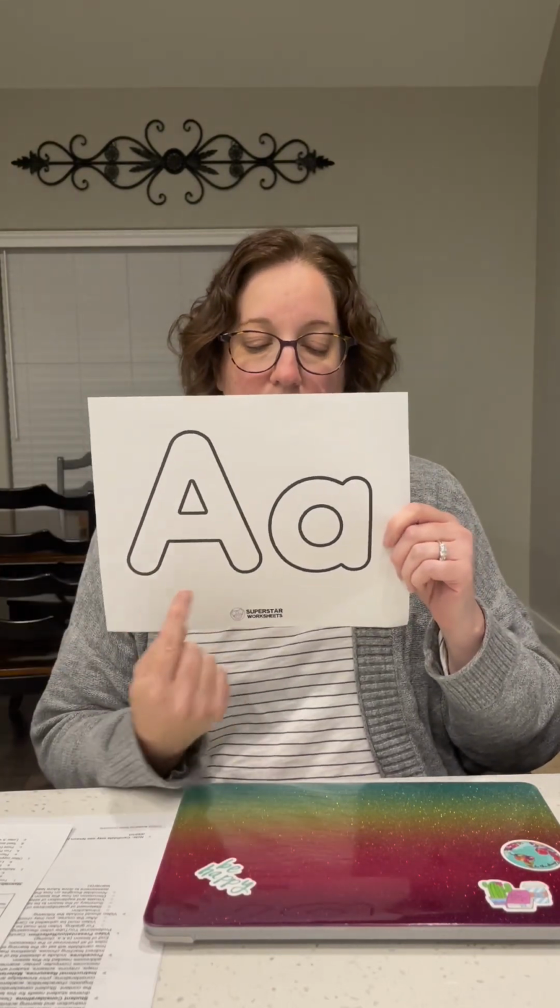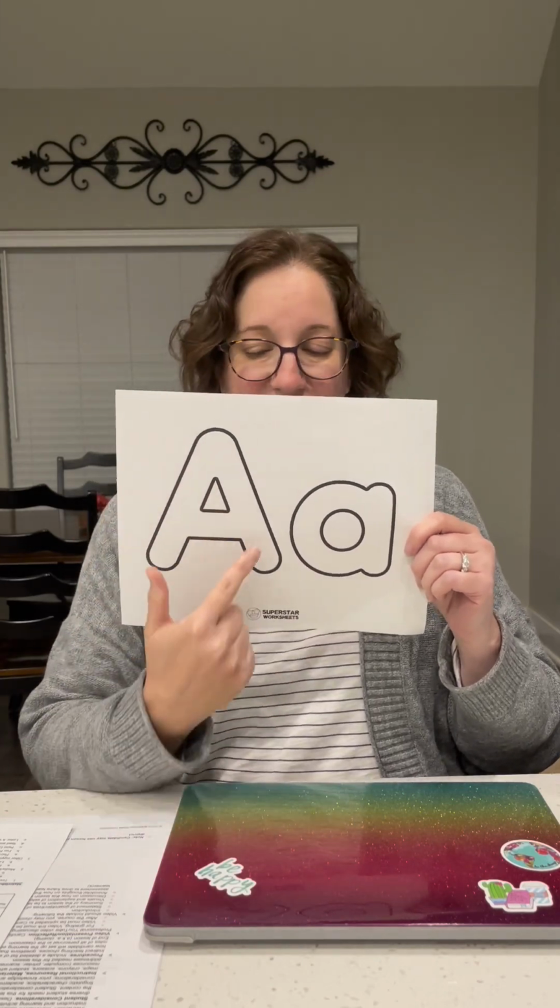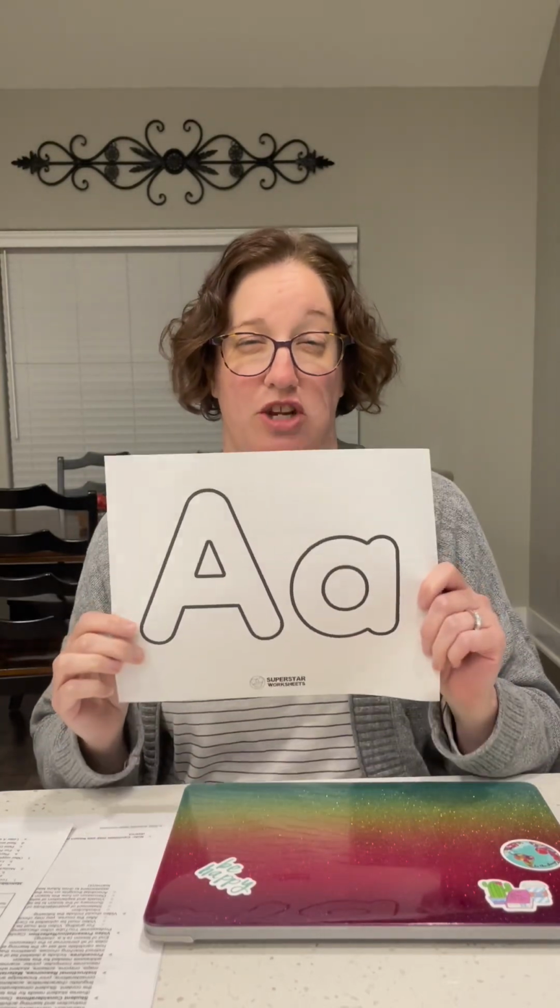We're also going to talk about the lowercase a, but right now we're kind of focusing mostly on the uppercase A, only because that's the first letter in her name and that's the way she's going to see it a lot.